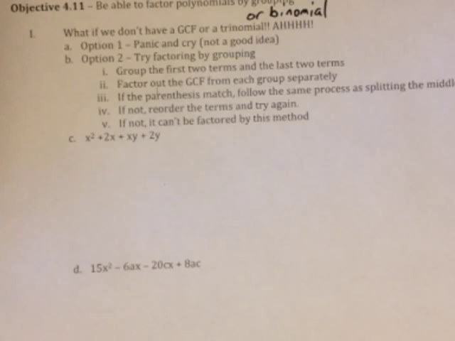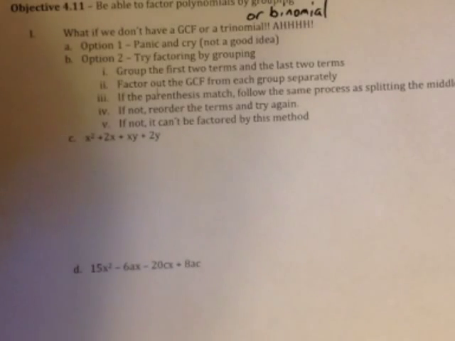Okay, so what if we have a four-term polynomial, and it doesn't have a GCF, so there's no way to start there? And we can't use difference of squares, we can't use splitting the middle, nothing like that, because we don't have a trinomial. So hopefully you're not going to panic and cry, but what you could do is try factoring by grouping. Factoring by grouping is exactly what we do when we are doing splitting the middle. That's exactly what you're doing.